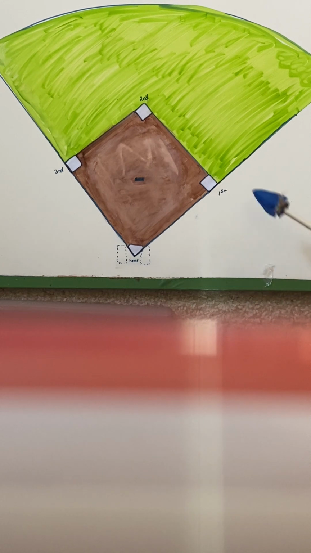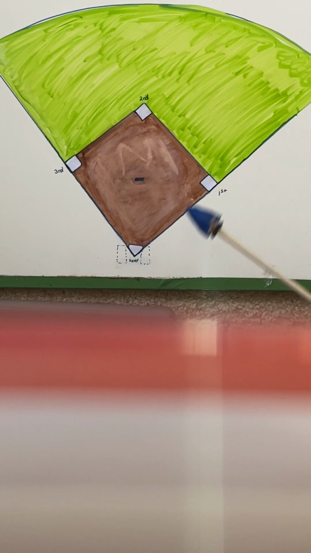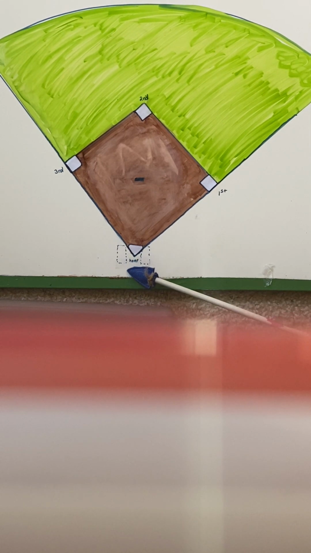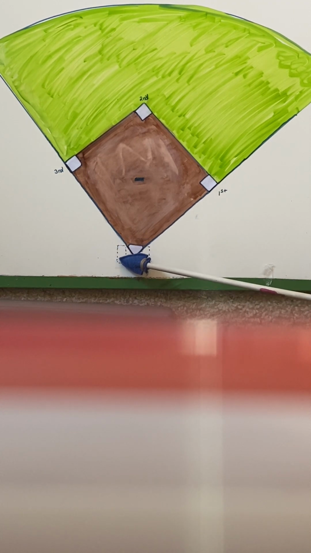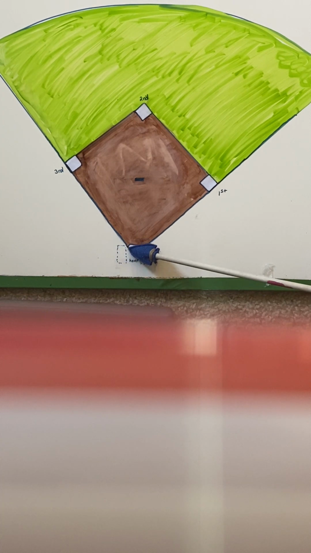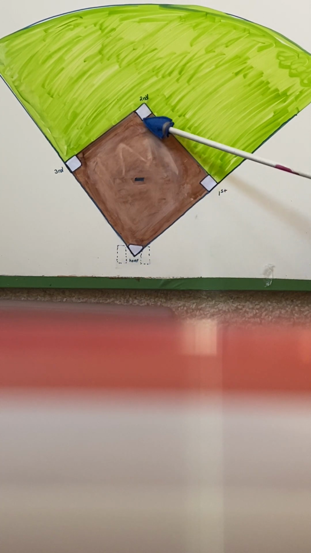So let me talk a little bit just again about the field itself. Remember, home is where you bat. So these little areas that I boxed in here, that's called the batter's box. That's where you start. If you're the person that's hitting with the bat, you're going to go into the batter's box, swing, and then you run to first base, sometimes to second, depending on what your coaches tell you.